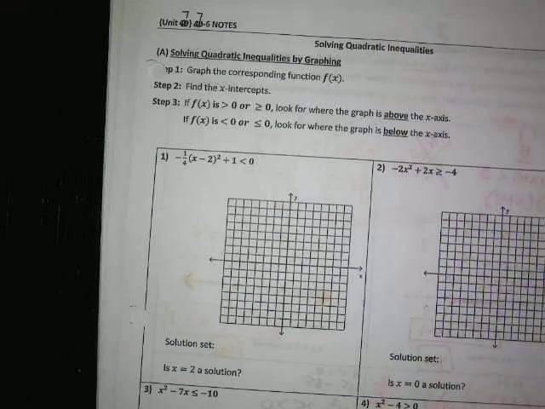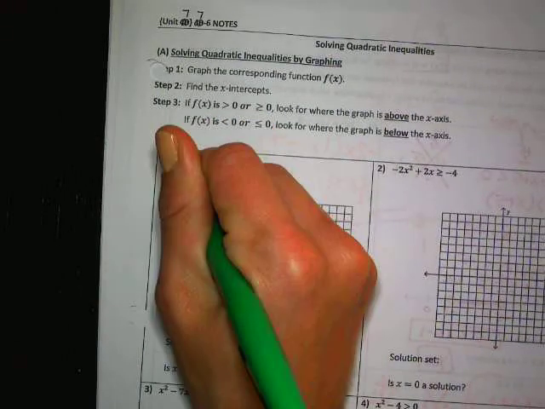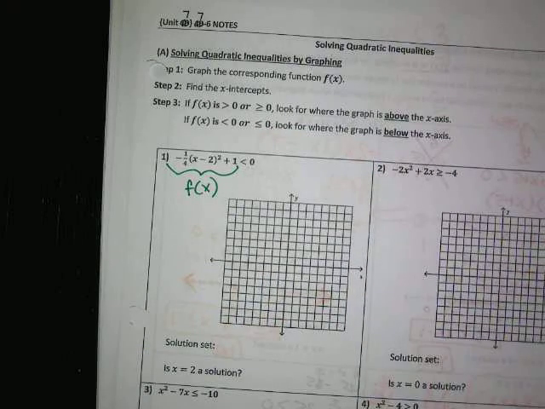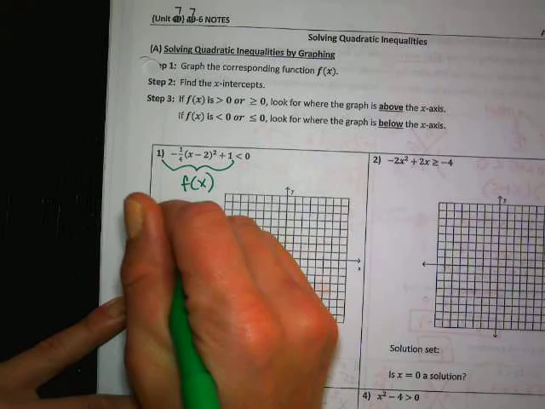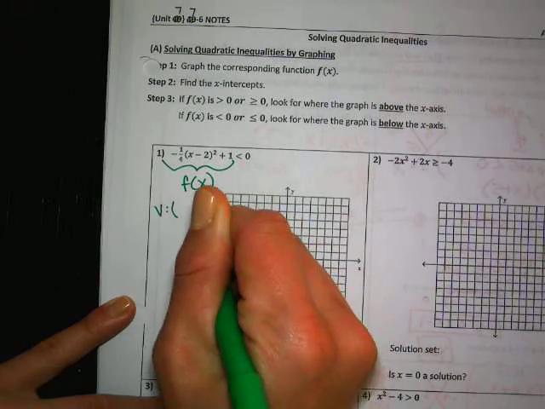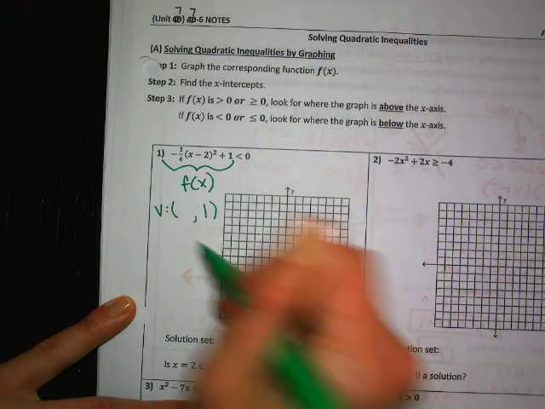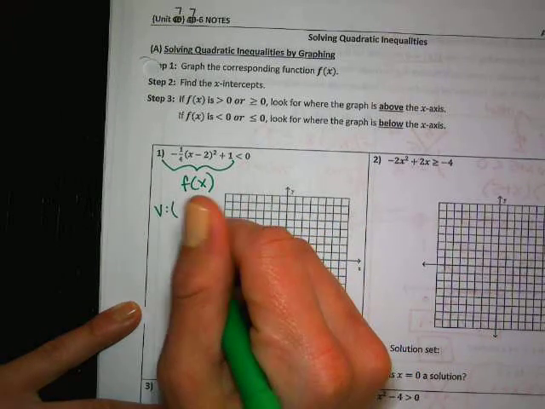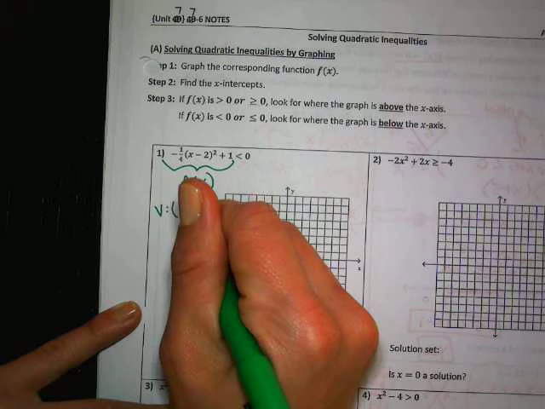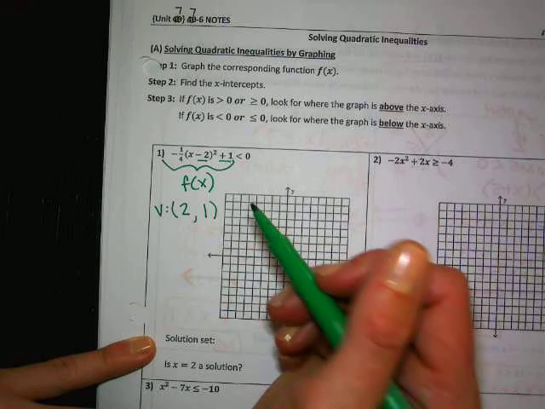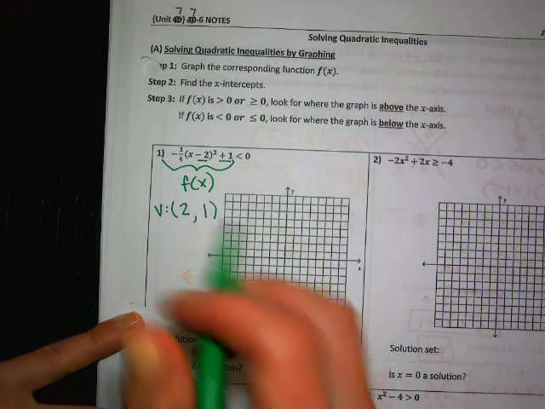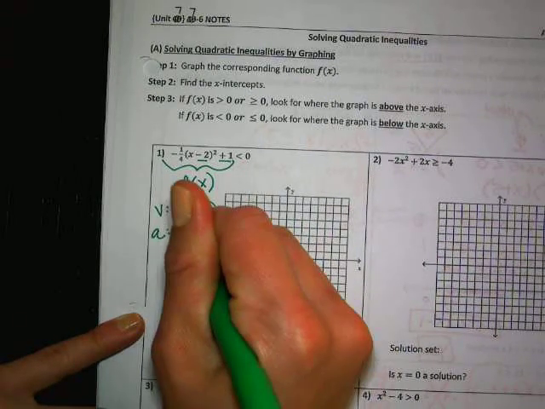So on number 1, we are going to graph this quadratic just like we normally would, and we'll ignore the less than 0 for right now. By hand. All right, where is your vertex at? Plus 1. No, that's 1. What's the x? Negative 2. Close. 2. Why is it a positive 2? Because the number's inside, so inside changes sign. What's the a value? Negative 1 over 4. Very good.